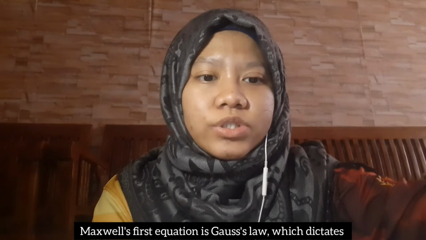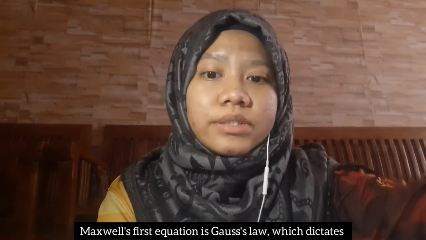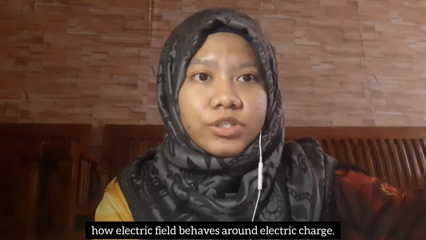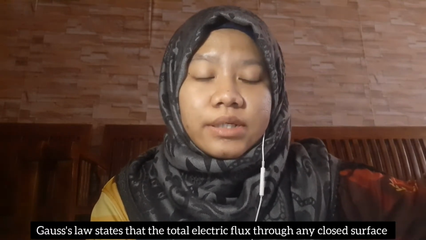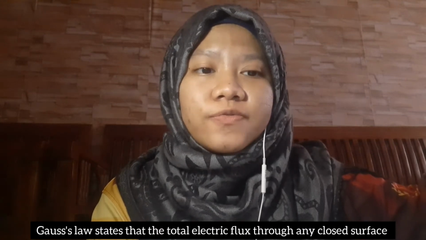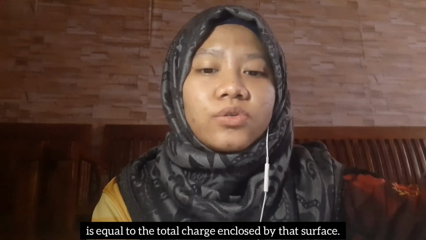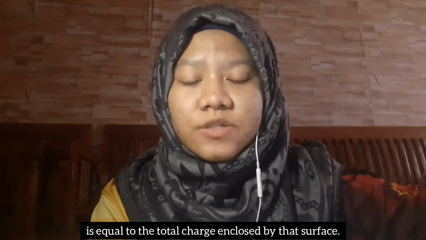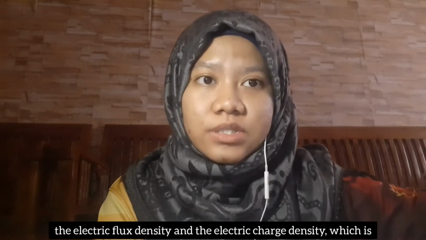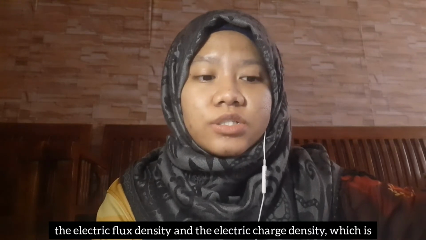Maxwell's first equation is Gauss' law, which dictates how the electric field behaves around electric charge. Gauss' law states that the total electric flux through any closed surface is equal to the total charge enclosed by that surface. Gauss' law can be written in terms of the electric flux density and the electric charge density, which is del dot D equal to rho v.